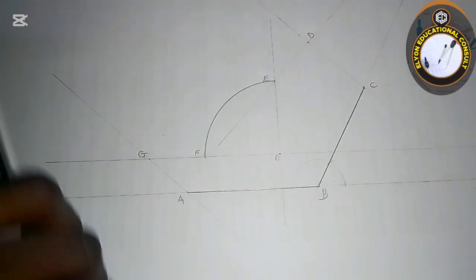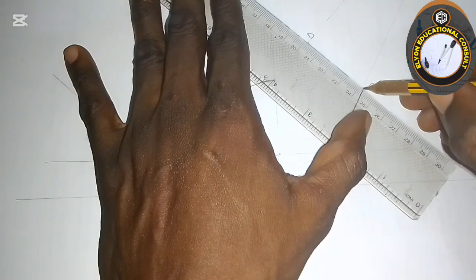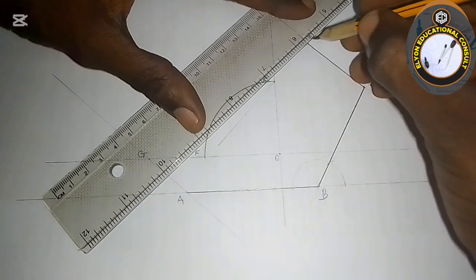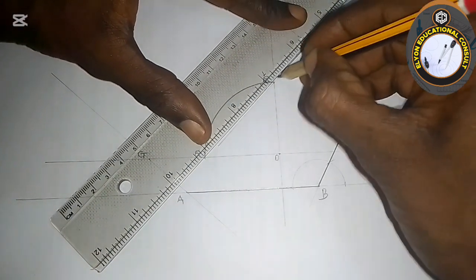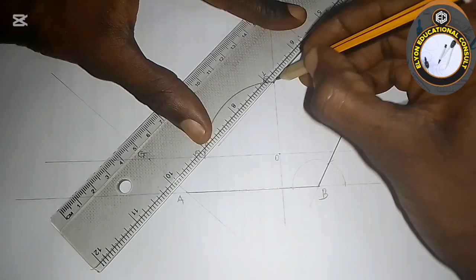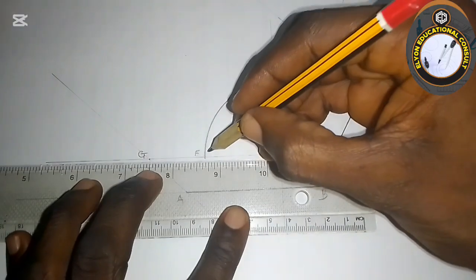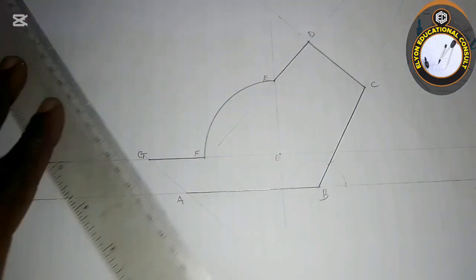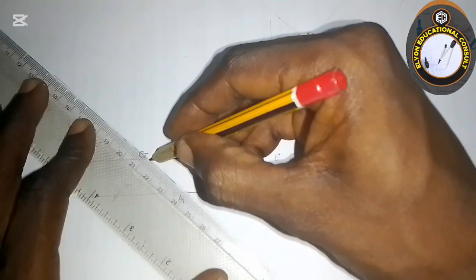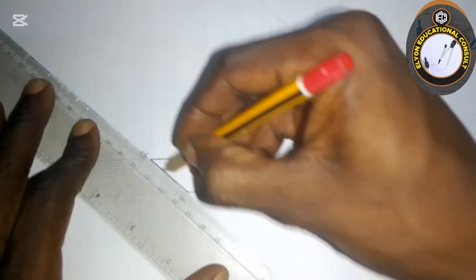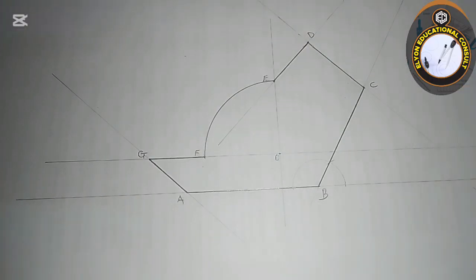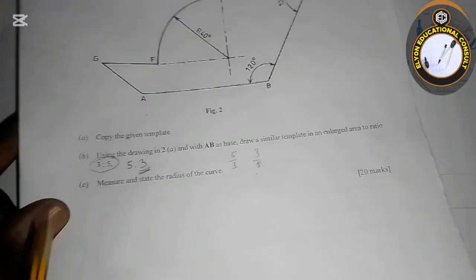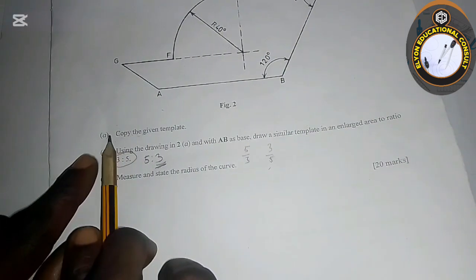Then CD that way, that way, GF that way, then AG. All right, so this is the view. I hope this is clear enough. Now we've been able to do justice to this, A, copy the given template.